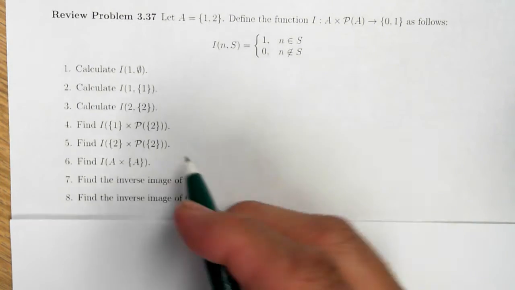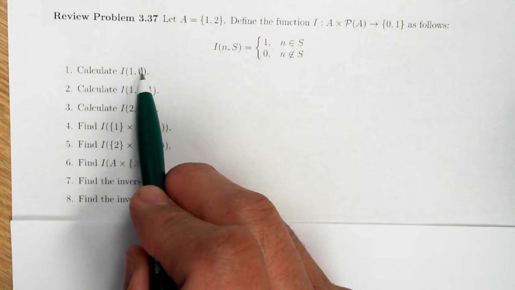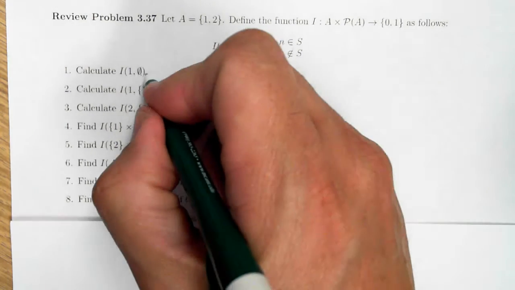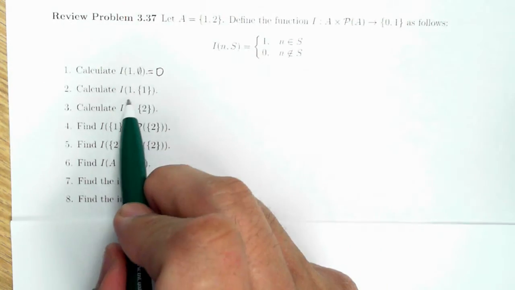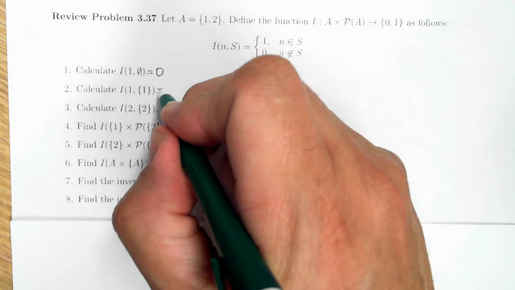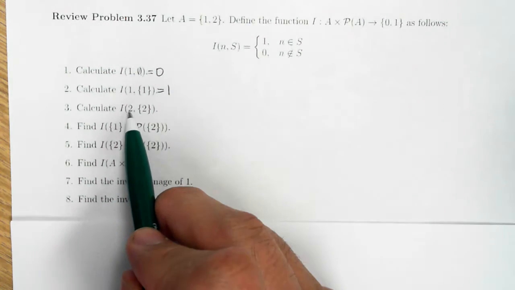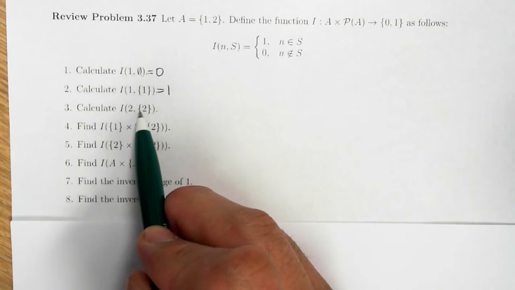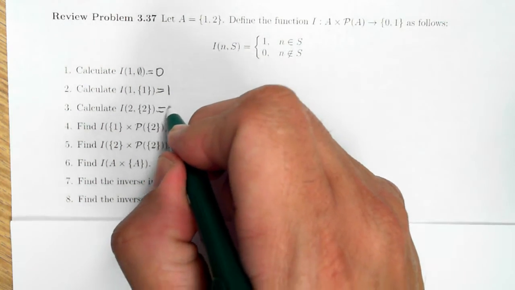Okay, first the few easy ones. 1 is not an element of the empty set, and so this is equal to 0. 1 is an element of the set containing 1, so that's equal to 1. 2 is an element of the set containing 2, so that's equal to 1 as well.